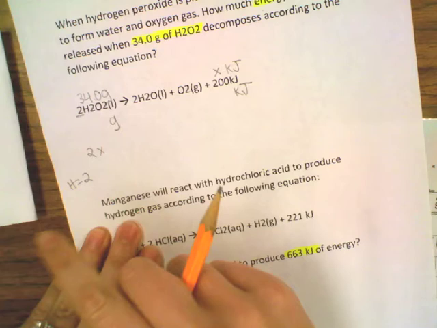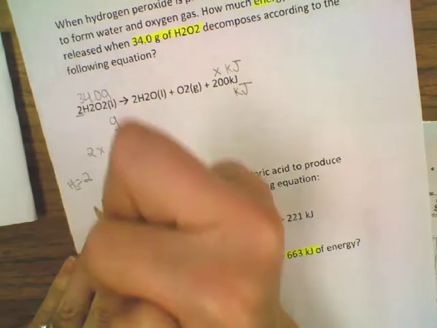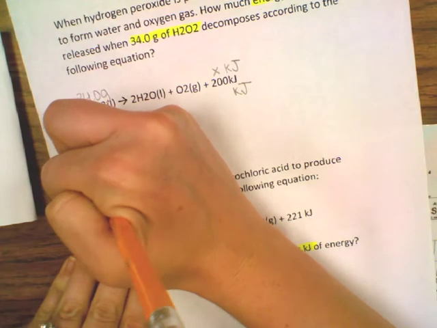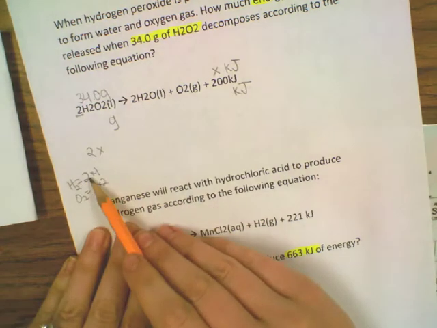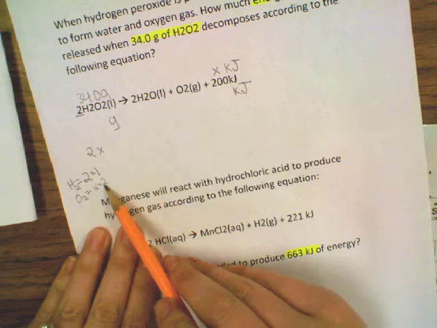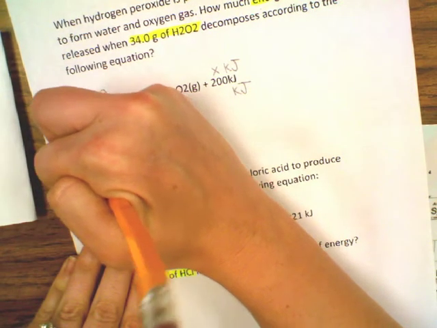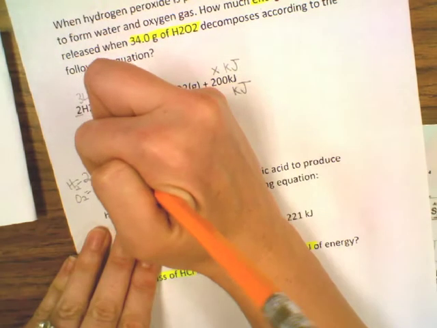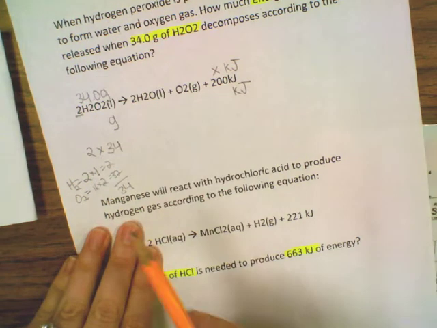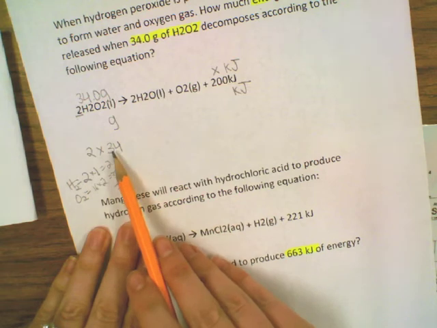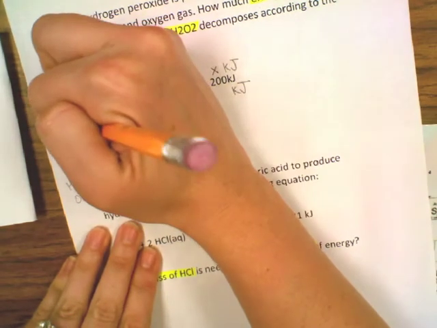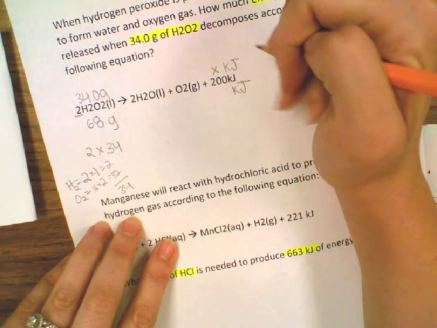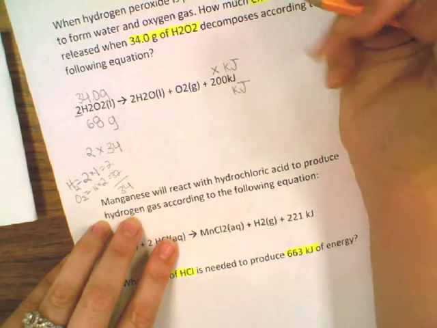So if you look at your periodic table, the mass of 2 hydrogen is 2, and then you've got 2 oxygen, so 16 times 2. Let's do it this way. So you have 2 times 1 for the mass of hydrogen, and 16 times 2 for the mass of oxygen, so 32 plus 2, and you're going to get 34 as the molar mass. Okay, so again, this is the coefficient times the molar mass. So 2 times 34, and you're going to get 68. And for kilojoules, you're just going to bring down the enthalpy value, so 200.